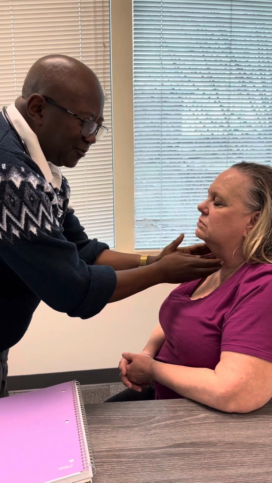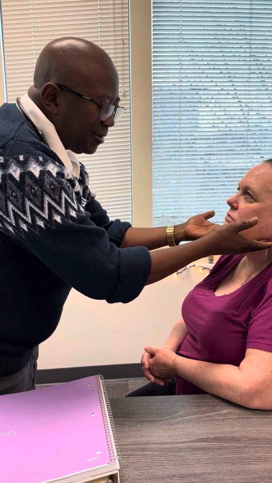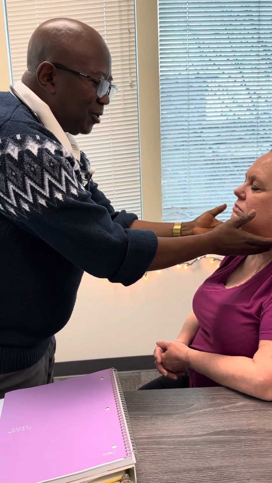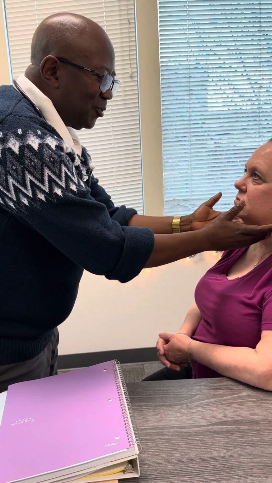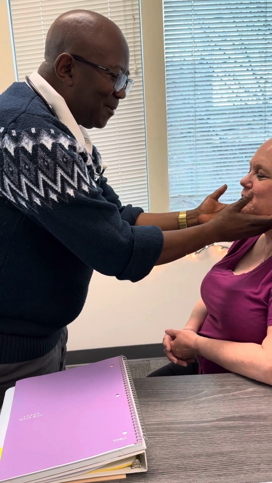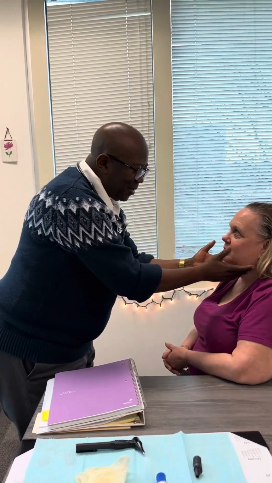There are no trachea deviations here. Checking for the thyroid glands. I'm looking for any swellings in the thyroid, and I will tell you to swallow. Can you swallow some spit there? Okay, so there is no extra swelling in the thyroid area.